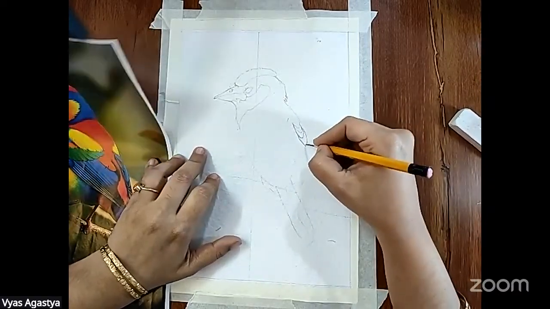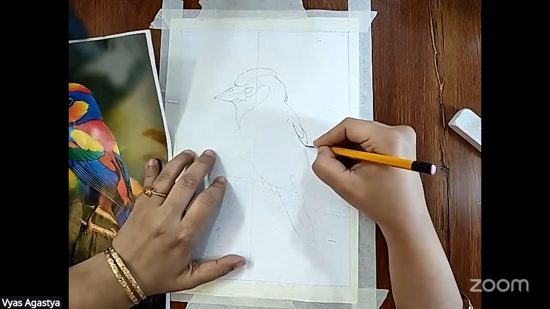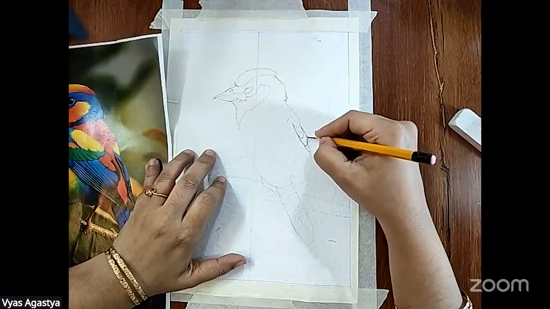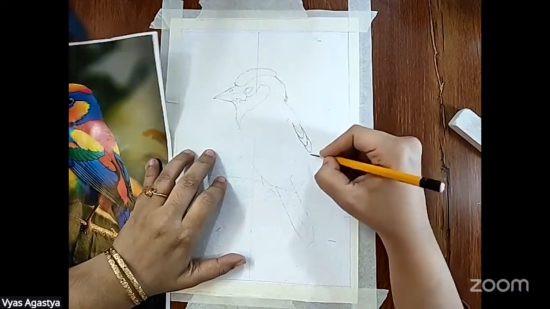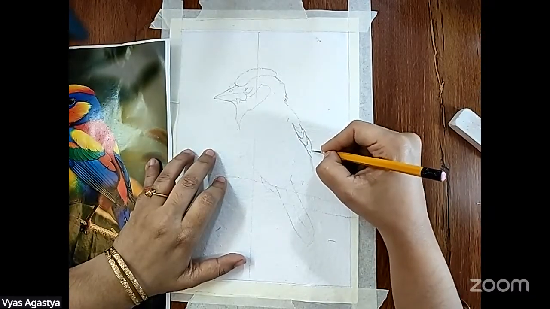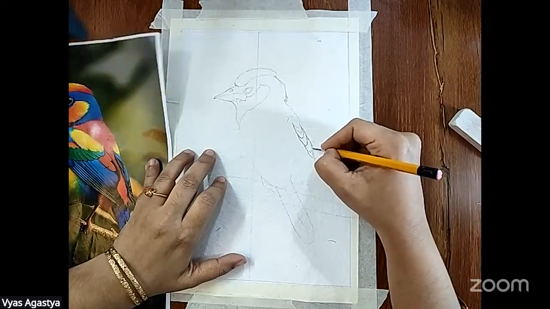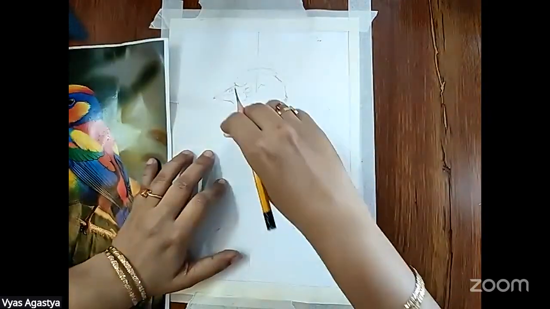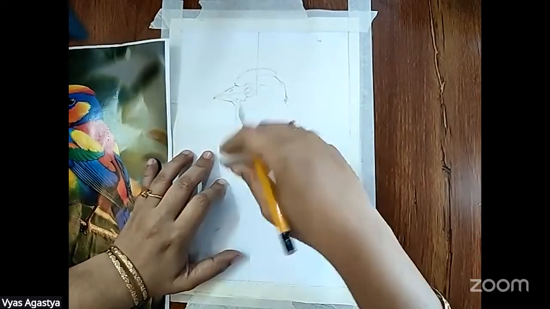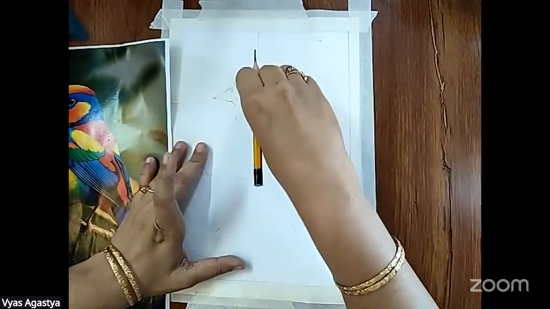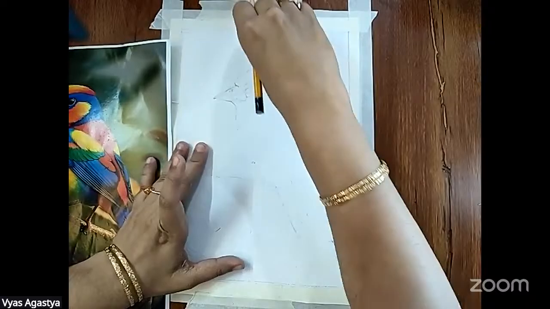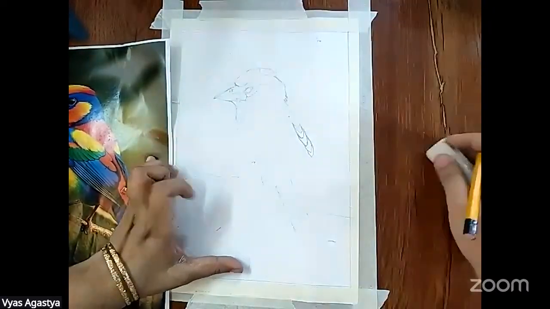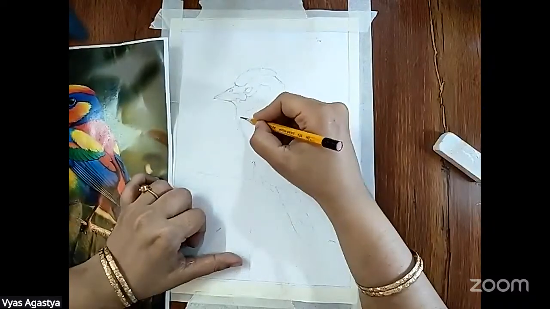I think everyone had noted that in any pencil drawing, we will make a shape and then we will give form. I think beginners are also there in the class. This step is applicable for everyone. Anyone can note.